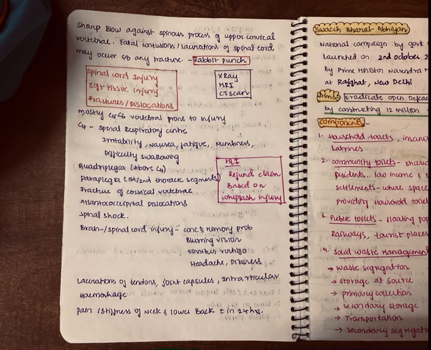To summarize the whole thing, spinal cord injury causes spinal shock, and brain injury along with the spinal cord causes blurring of vision, tinnitus, vertigo, concentration and memory issues, right? Coming to the soft tissue, it causes pain, stiffness along with lacerations of the tendons, joint capsules, intra-articular hemorrhage. Coming to the fractures, the most commonly prone area is C4 to C6.